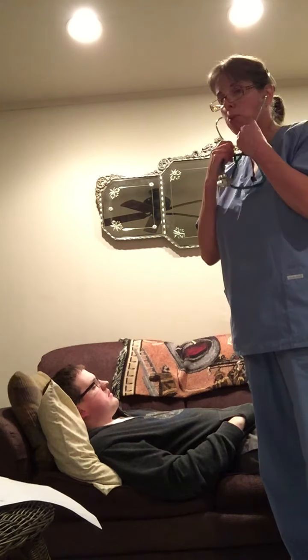With this part of the exam, you use the bell part of your stethoscope. We're going to listen in the epigastric area first for the aorta. Then we're going to move down to the right and left renal artery. And then we're going to go down further for the right and left iliac arteries. And then finally, we will be going further down and listening to the right and left femoral arteries.